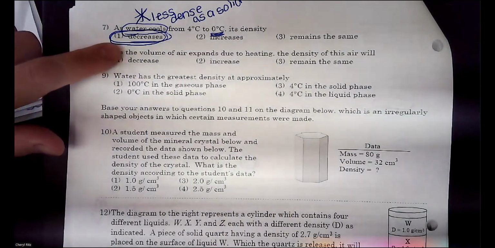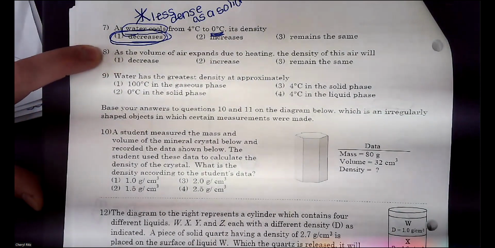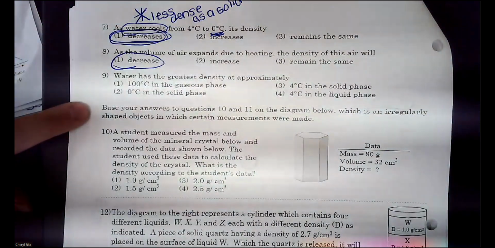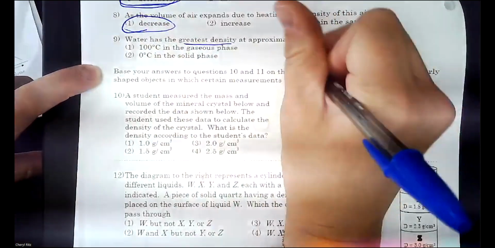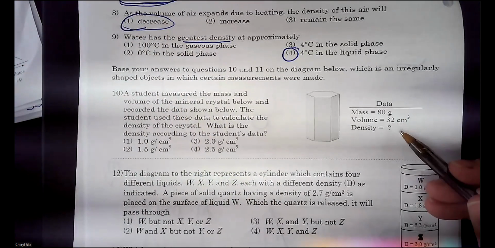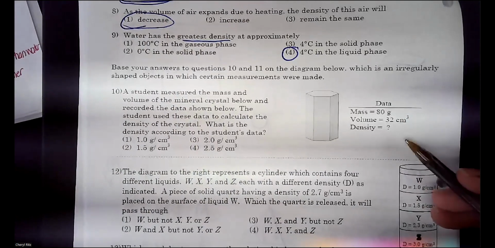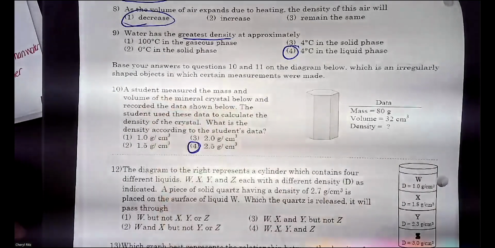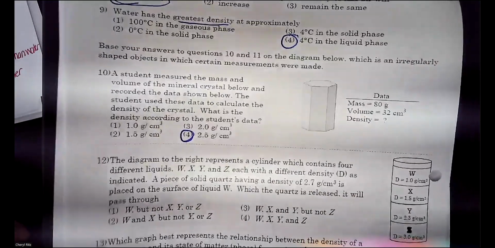But now we're talking about increasing temperature of air. What happens to the molecules when you increase the temperature of the air? They expand, they spread out, so density decreases. Again, we're back to talking about water. It is greatest density at 4 degrees Celsius in a liquid phase. When you do mass over volume here for this one, so 80 divided by 32, you should get 2.5 grams per centimeters cubed.